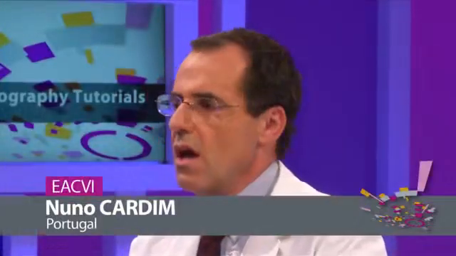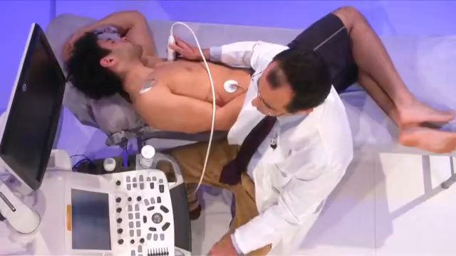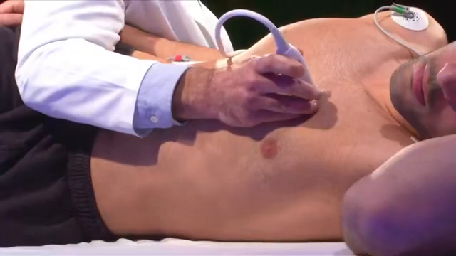What we are going to do today is to learn how to perform an echo in a hypertrophic cardiomyopathy patient. We are going to try to do it in a step-by-step approach in a clinical integrated way.